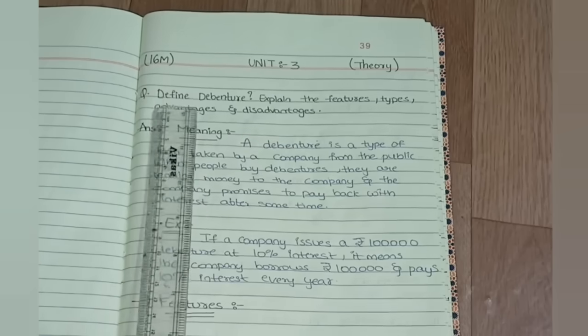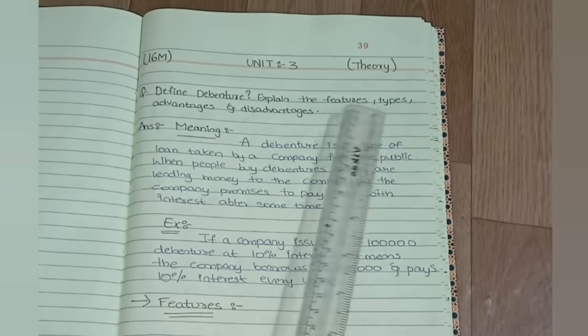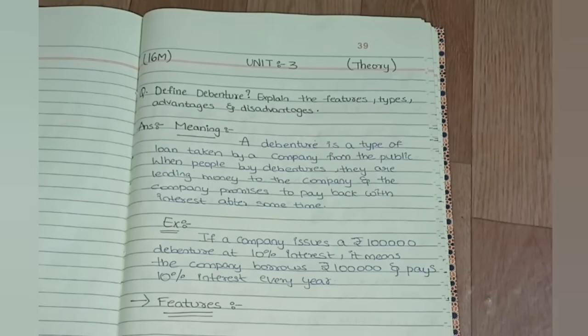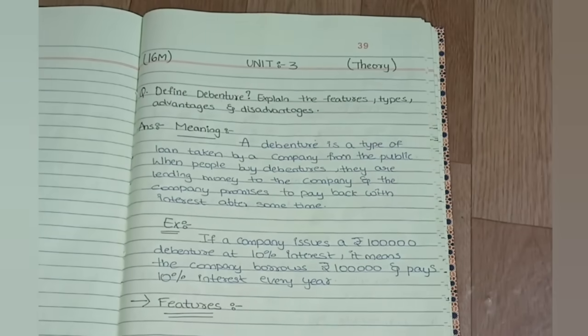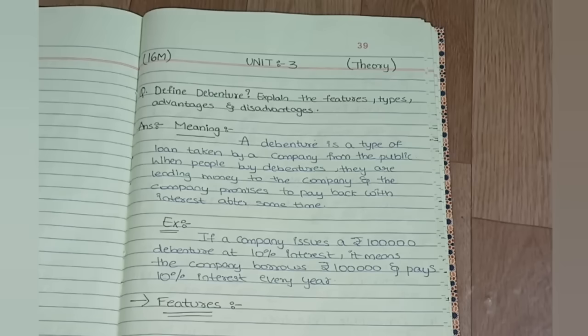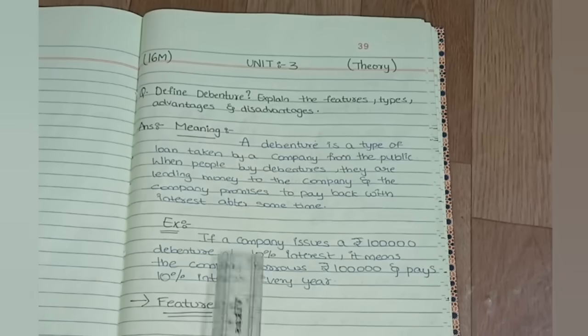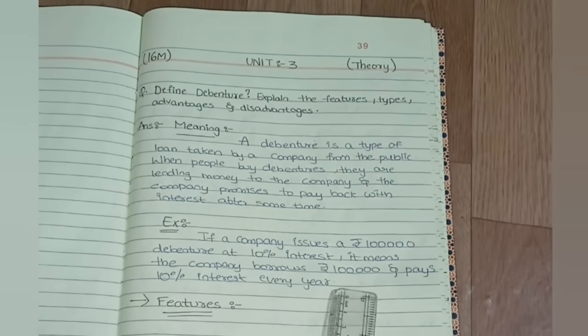Okay. So the first question is: define debenture, explain its features, types, advantages and disadvantages. From unit number 3, if they give a question from theory, we can expect the topic of debenture. Whatever question they ask about debenture, this meaning and this example are fixed. So from here to here this is fixed.